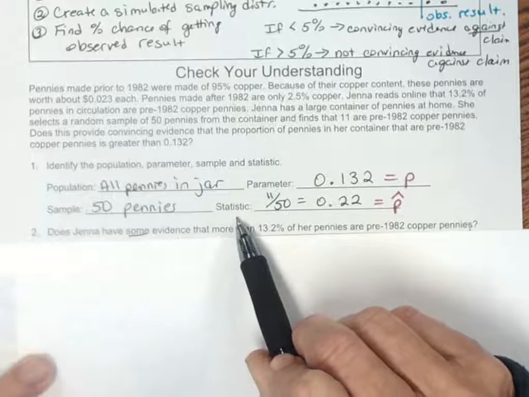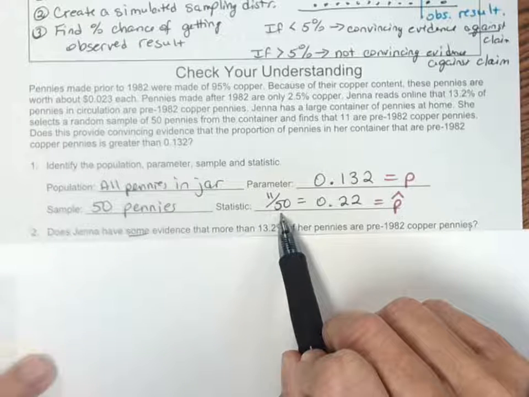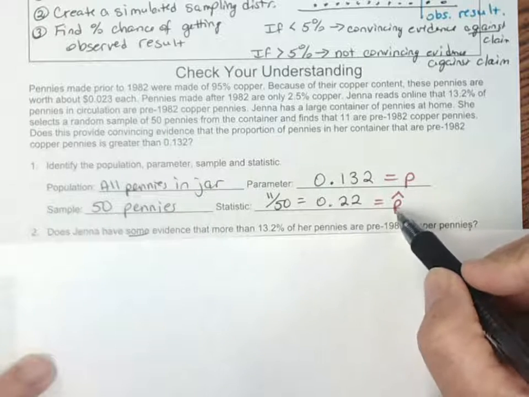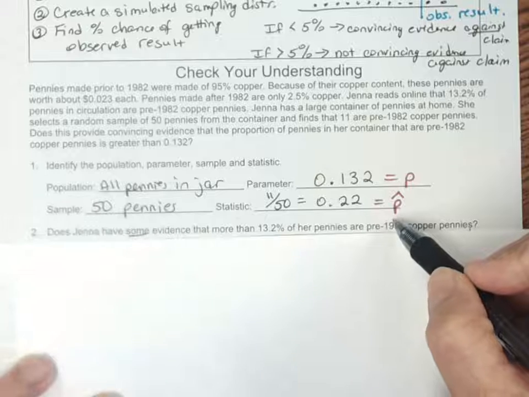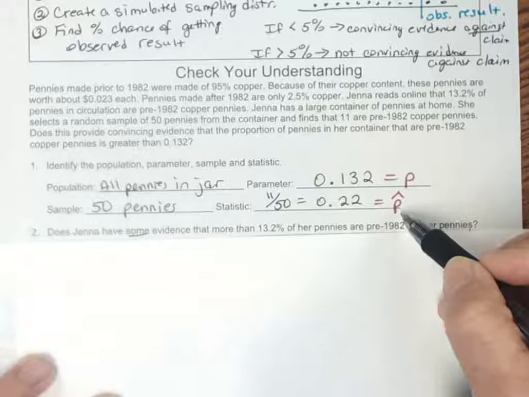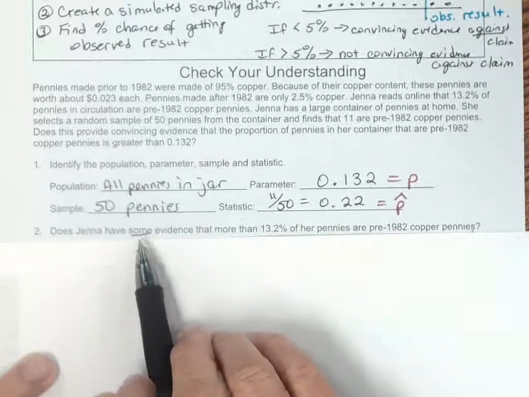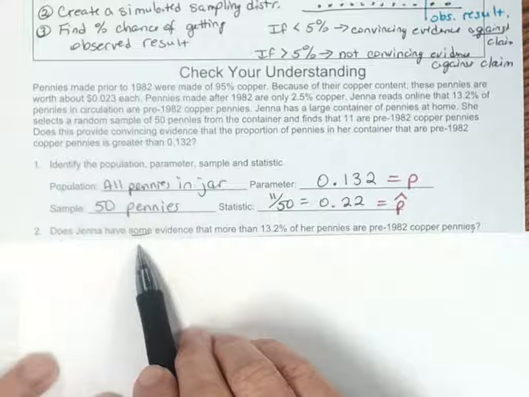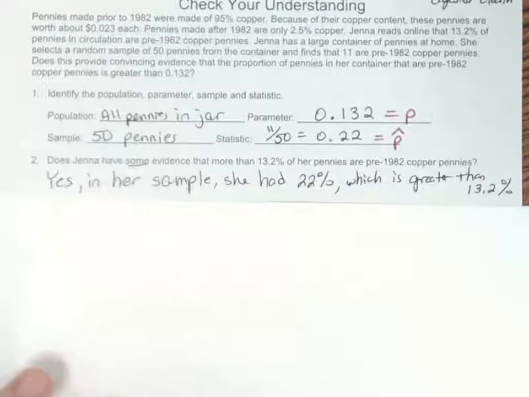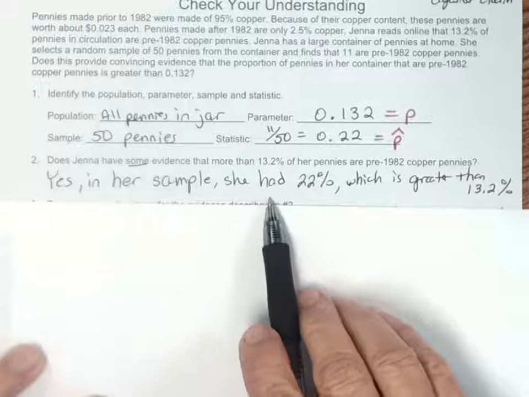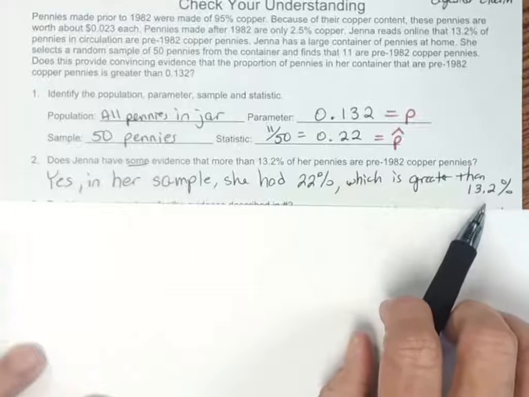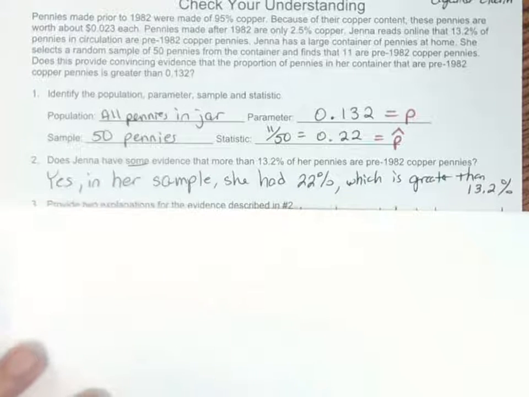The statistic comes from the sample. There were 11 out of 50 that were pre-1982 pennies, which is a 0.22. And again, for a statistic that is a proportion, we use p-hat to represent it. So that tells people that's from a sample, not from the population. Does she have some evidence that more than 13.2% of her pennies are pre-1982? And again, some. We're not asking about convincing yet, but some evidence. Sure, she has some evidence because in her sample, she had 22%, which were pre-1982. So that's greater than 13.2, so it's some evidence.